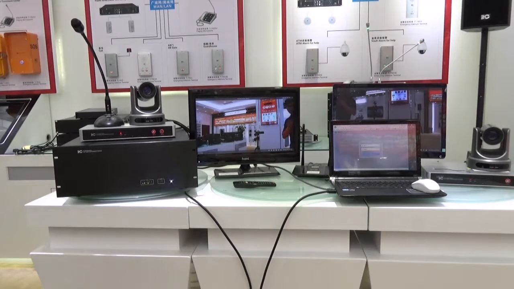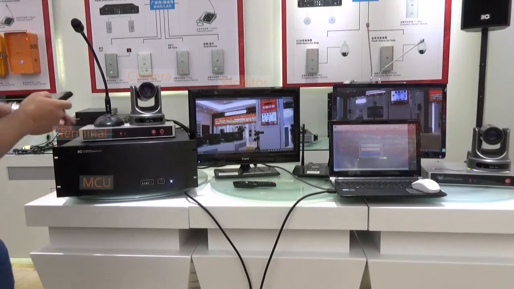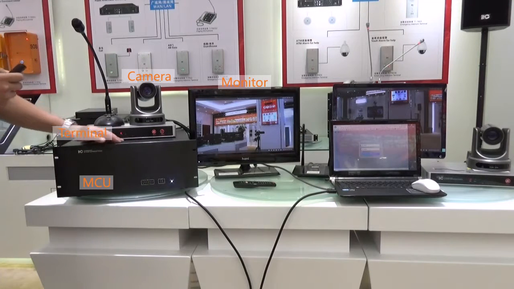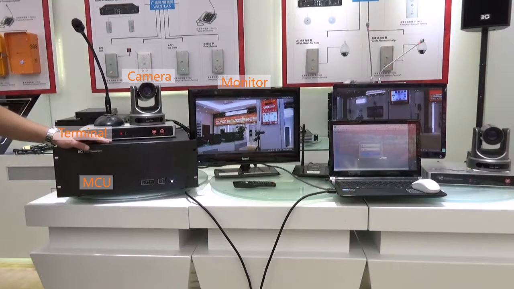You see, we have prepared two sets of the video conference systems here. First of all, we have to know what equipment we have in each venue. This is the multi-control unit. We call it MCU. Each MCU can support at least 8 venues. And if you have a large project, we can use the bigger MCU. For example, our largest MCU can support up to 120 venues by a single MCU.